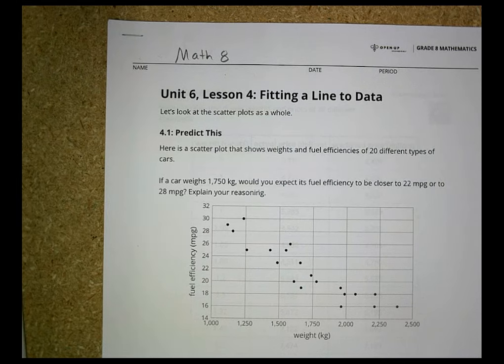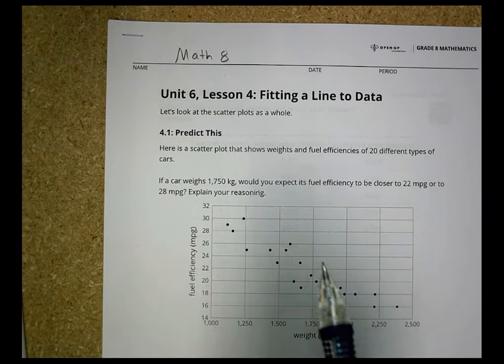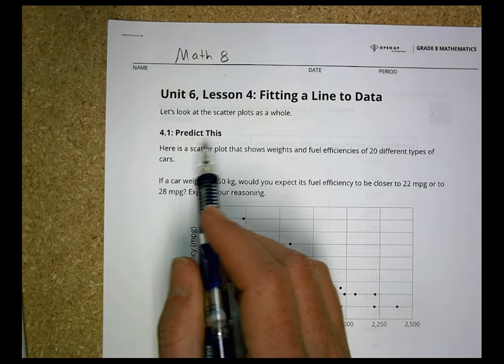Hey, this is Math 8, Unit 6, Lesson 4, fitting a line to the data. Let's look at some scatter plots as a whole is the idea here. So first off, we start with a section called Predict This.